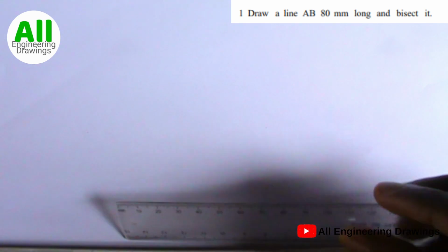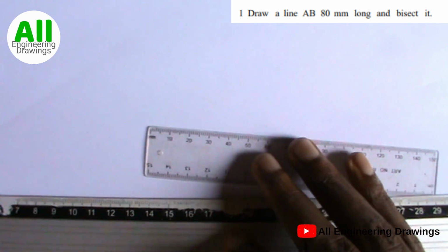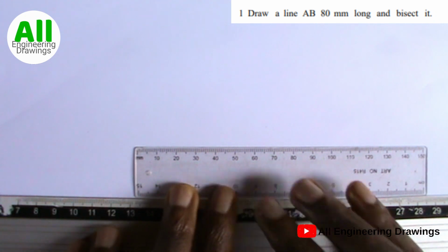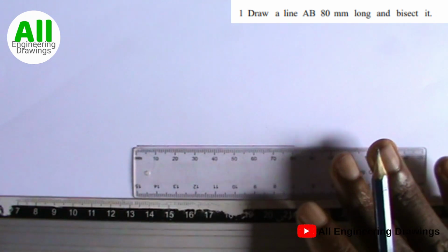In this video, I'll be showing you how to bisect a line using the above question. That is, we'll be solving the above question. So the question says, draw a line AB 80 millimeter long and bisect it. So we'll start by drawing our 80 millimeter line. From the question, they say line AB, that is, I will label my line AB.